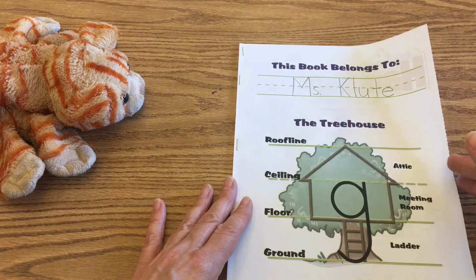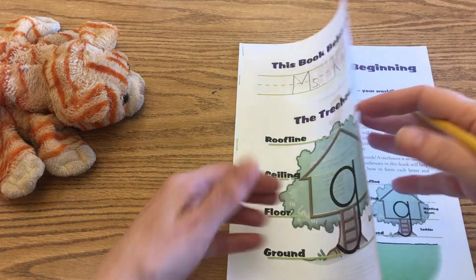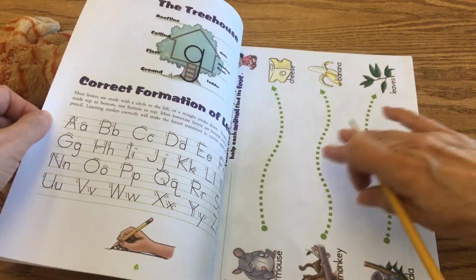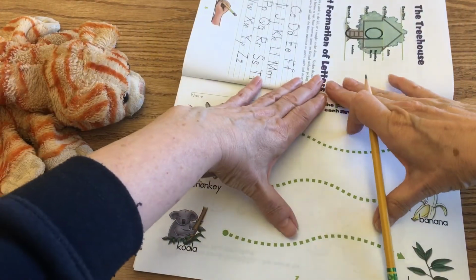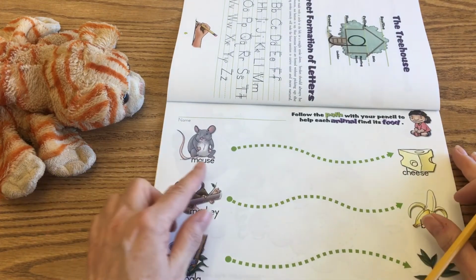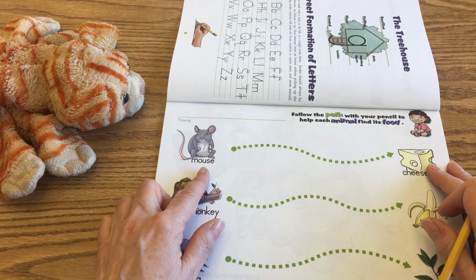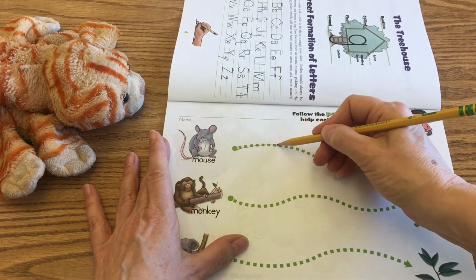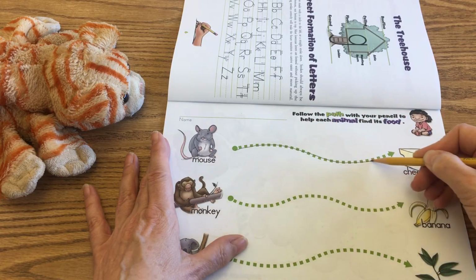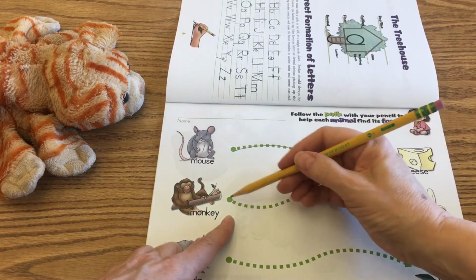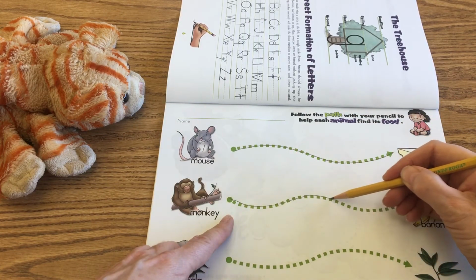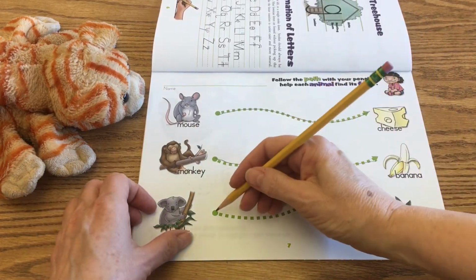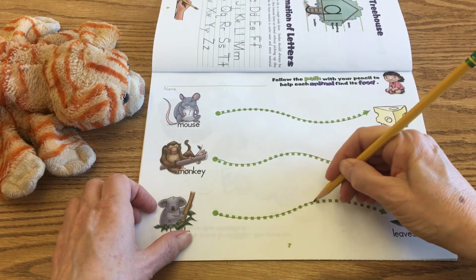So on this one right here, this is all I want you to do for right now, except for I want you to open it up, and I want you to find this first page here. You're going to have to turn your book sideways. And right here, you're going to follow the path with your pencil to help each animal find its food. So a mouse gets to eat cheese. So you can go slowly, come all the way over, and there you have it. The monkey gets to eat the banana, come all the way over. And then the koala, the last animal here, will eat leaves. And there we have it right there.